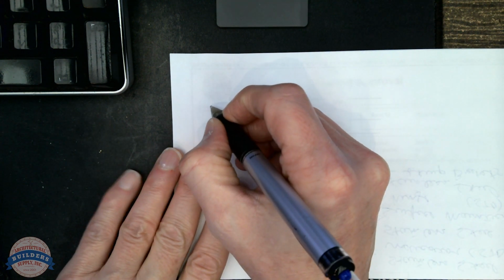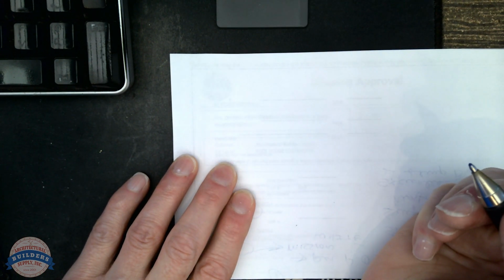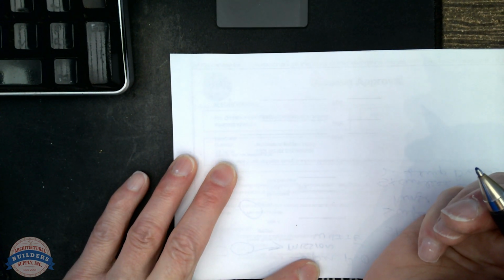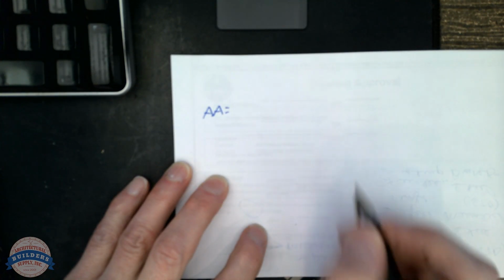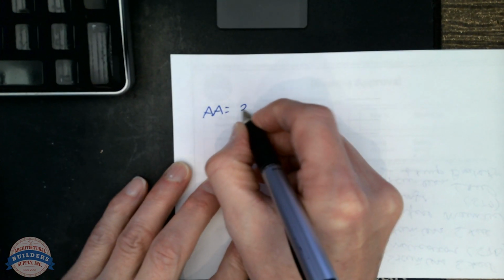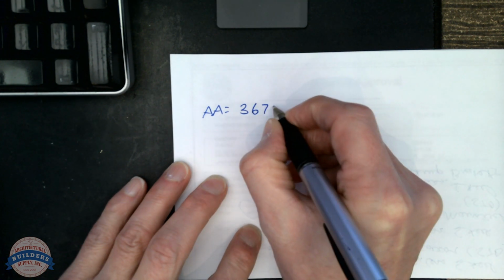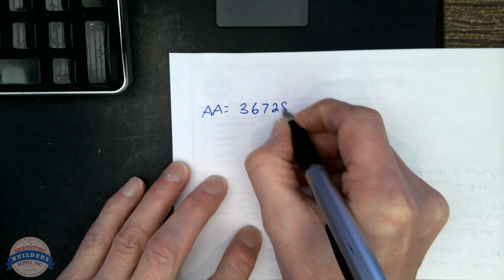So let's say that you make a master key, and we're going to use standard key coding symbols here. We're going to call it AA. AA is going to be our master key, and we're going to make it 3, 6, 7, 2, 8.